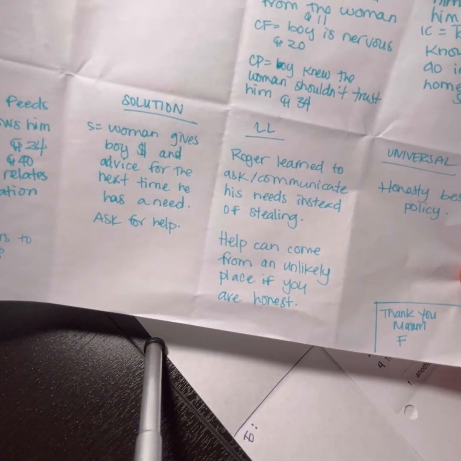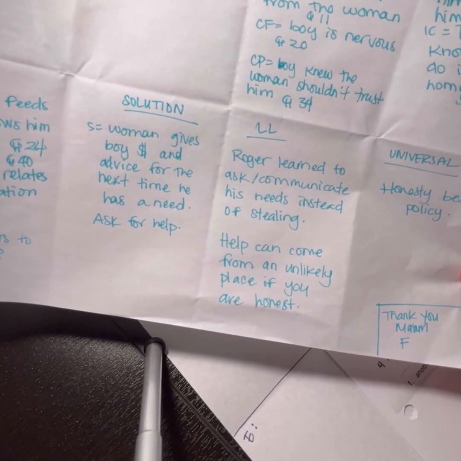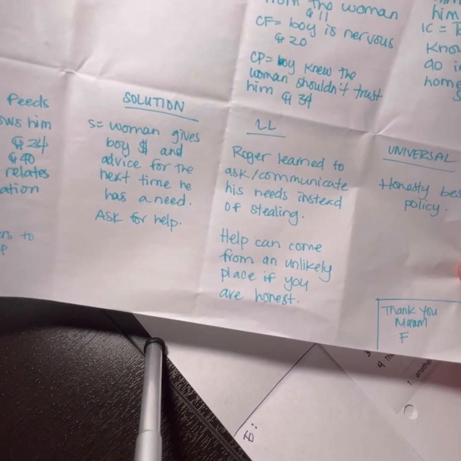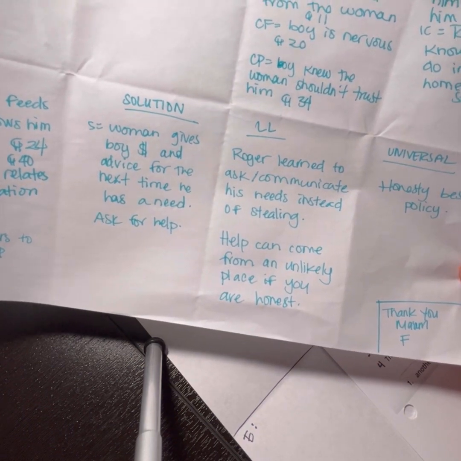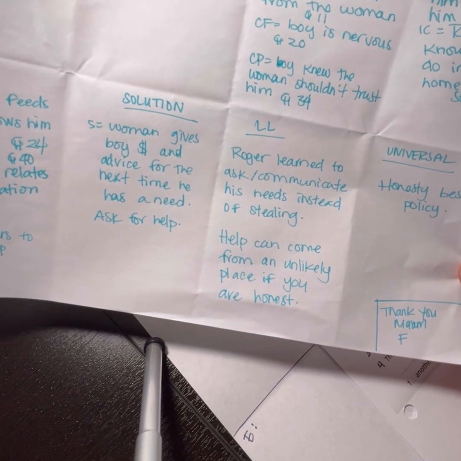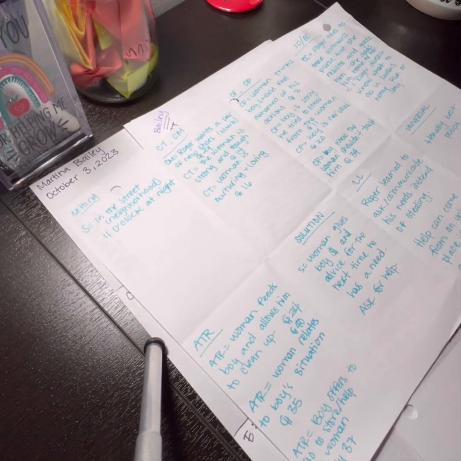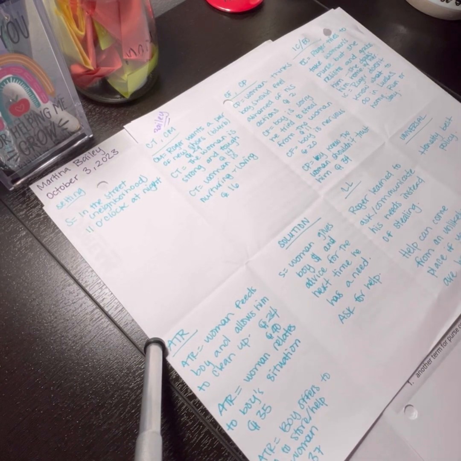What's the lesson learned? Well, Roger learned to ask, to communicate his needs instead of stealing. Help can come from an unlikely place if you are honest. That is the universal message in the story. So now that we refreshed our memory of this text, we're going to practice with constructed response number 1 from the text.